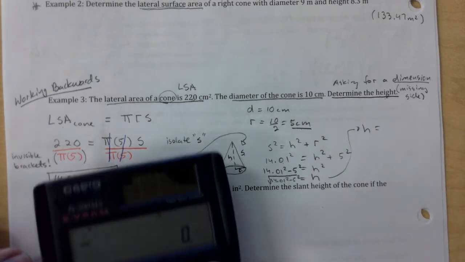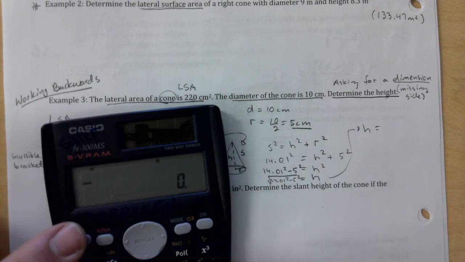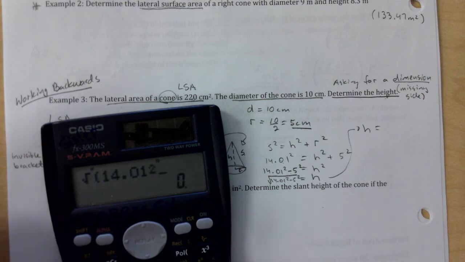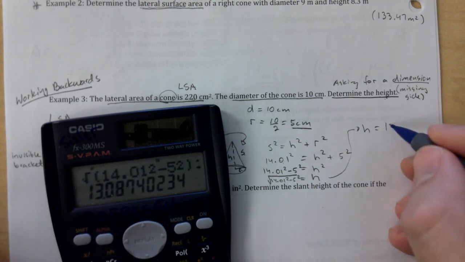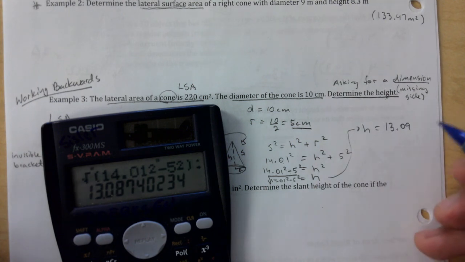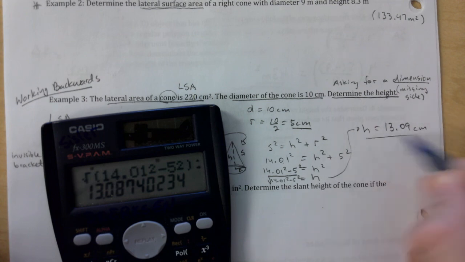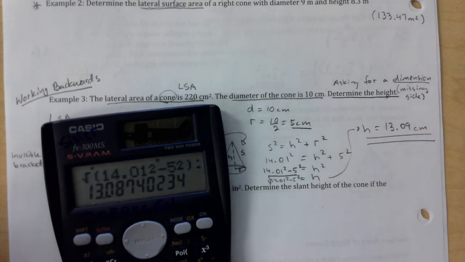So let's go ahead and figure that out. I do this all in one shot. 14.01 squared minus 5 squared. Close the brackets. That's 13.09 centimeters. And that is my height for this particular. So it's a lot of algebra there to get there.